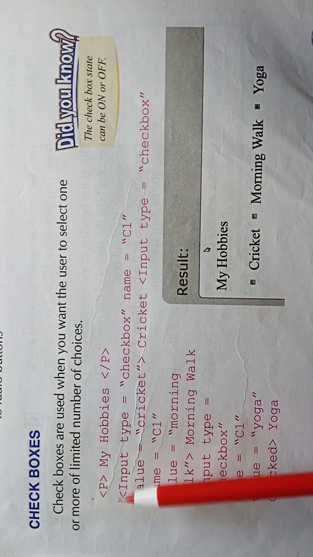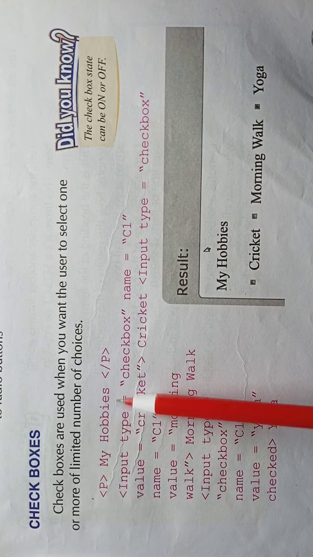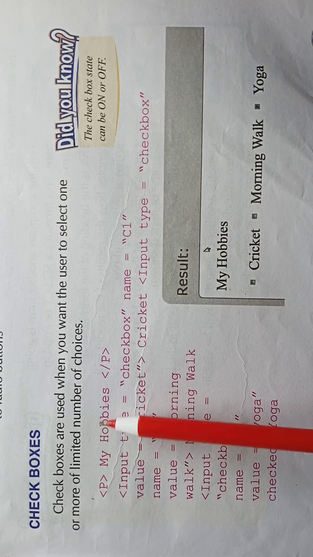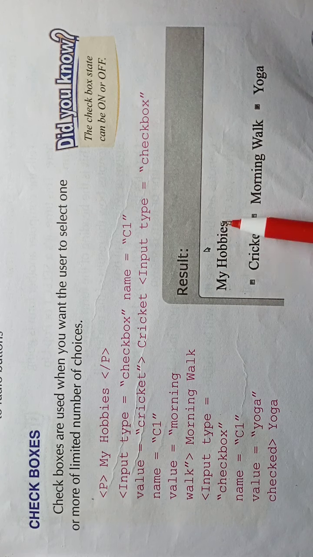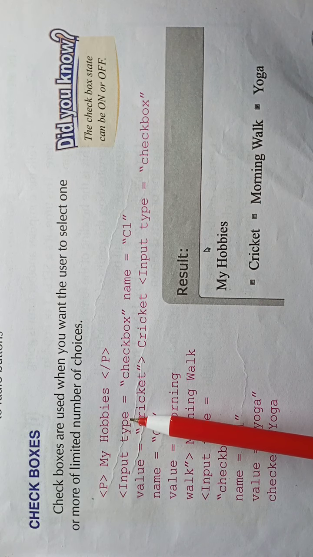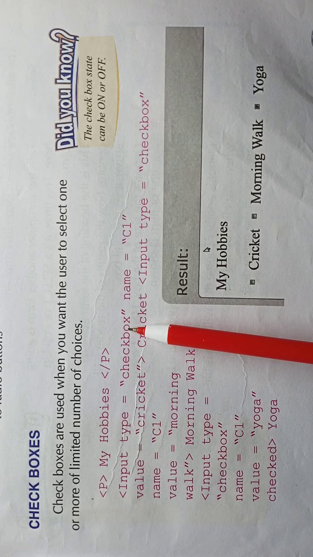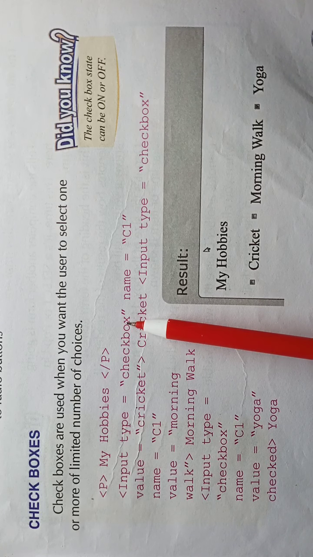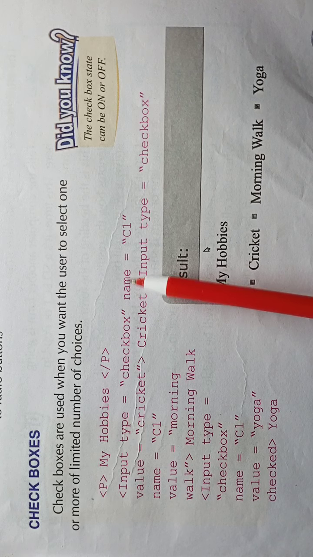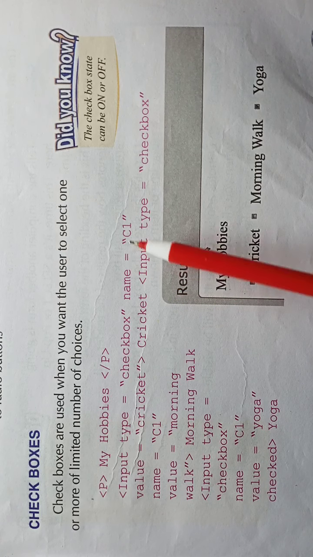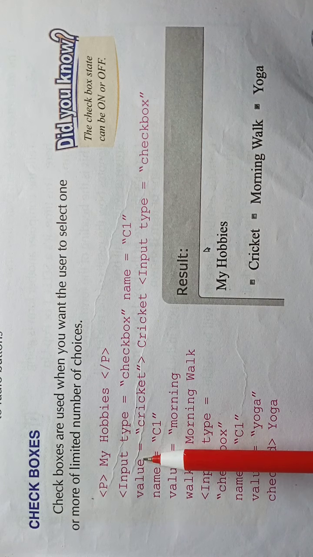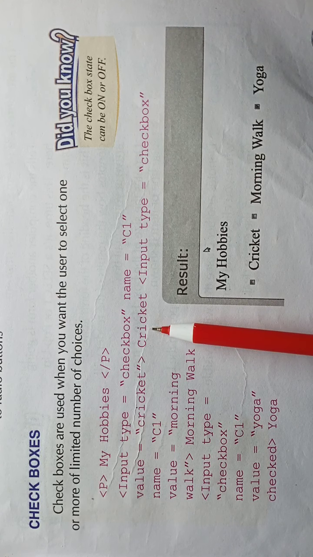So as usual, we are going to give it the paragraph. We are going to write something about this. So we are going to write my hobbies. This will be displayed as it is shown over here, my hobbies. Now again, as usual we have to write down the input type, and we are going to make a checkbox. Therefore it is mentioned input type equals checkbox. And then as with the option button, we have given the name. We are going to give a name here also, equals C1. And then what value is to be displayed with this first checkbox? The value that is going to be displayed is cricket.